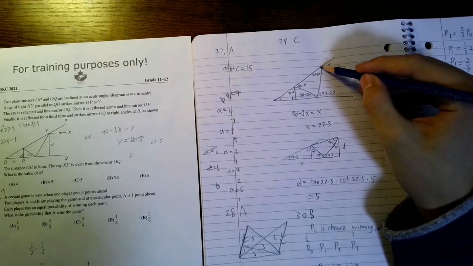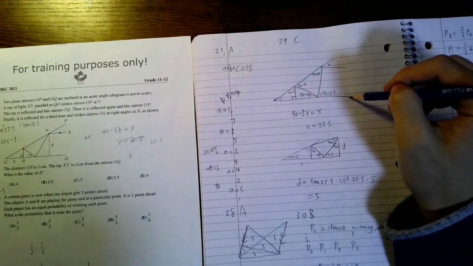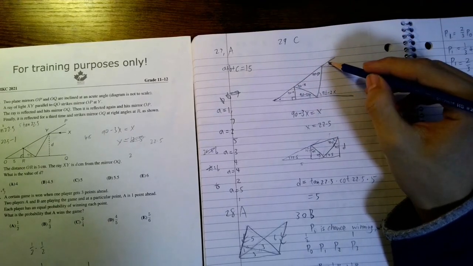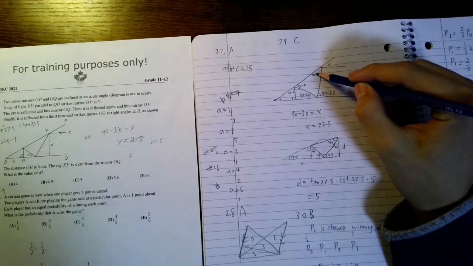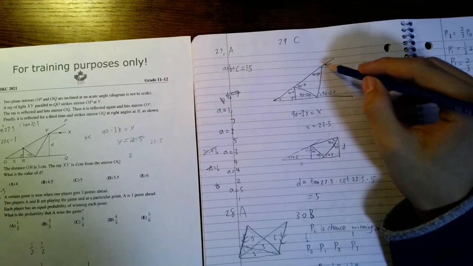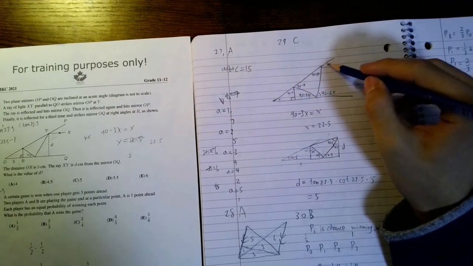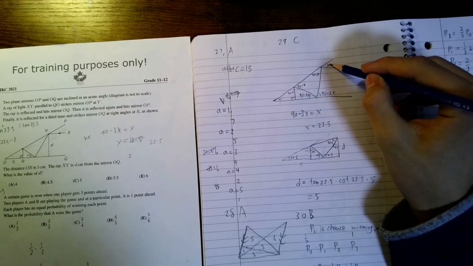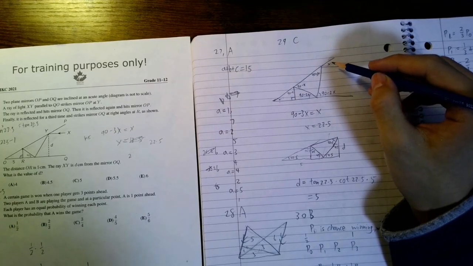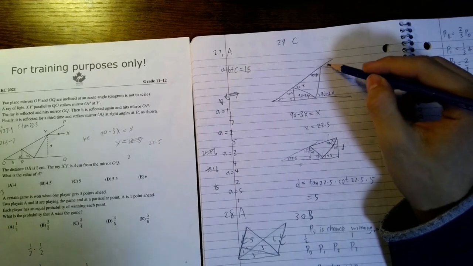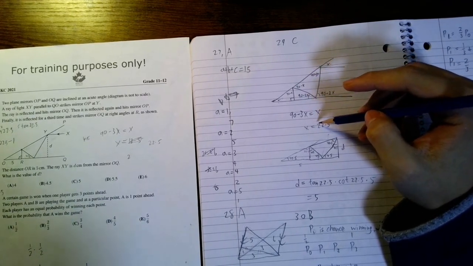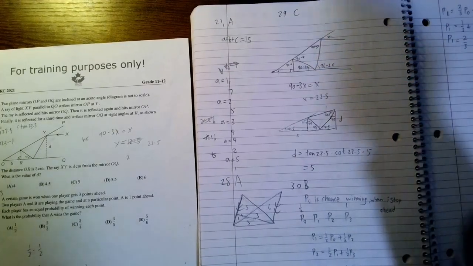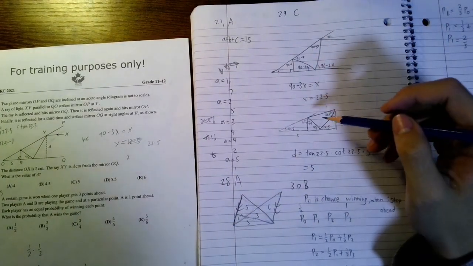And this is parallel with this, which means x equals this angle here. This equals x, they are equal. The angle of incidence equals the angle of reflection, those are equal. And this is the final equation, x equals 22.5. Now we can start working on the problem with the angle.